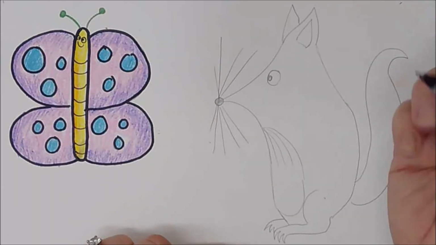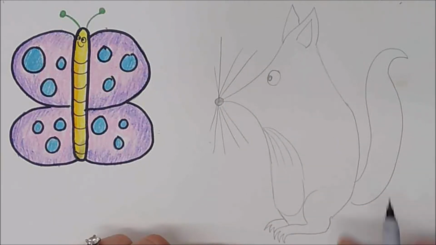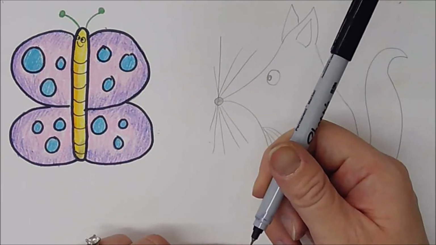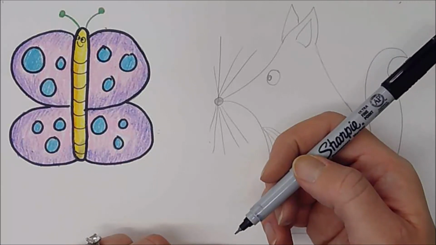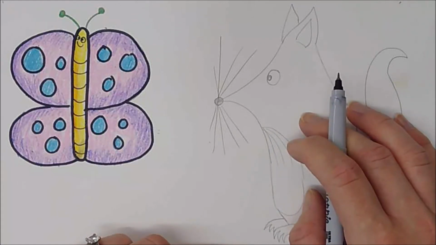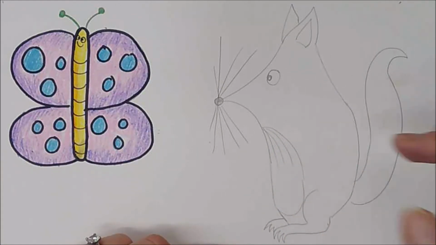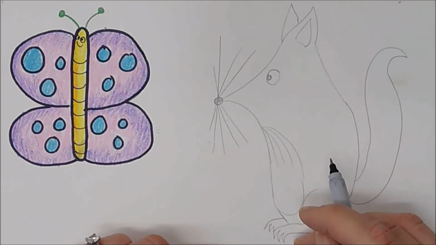So I'm going to just speed through this real quick and add some marker to outline it. I'm using Sharpie. You of course can use any type of marker you want or any other dark material, maybe even a dark colored pencil, or just pressing really hard with your regular pencil could also work as well. So watch, I'm going to speed through this and then we're going to talk about adding color.